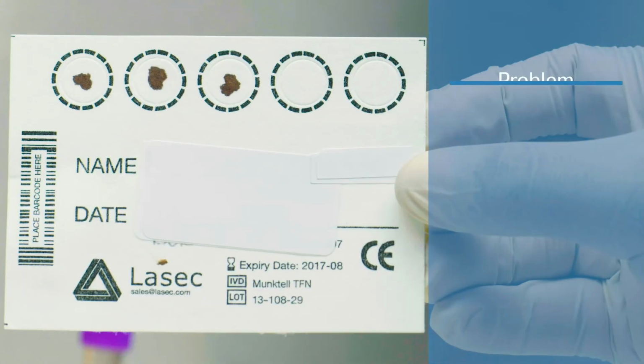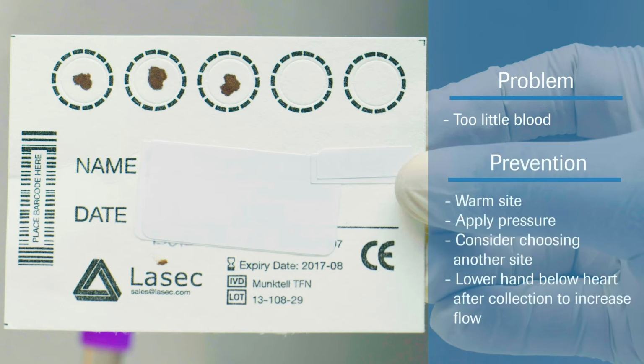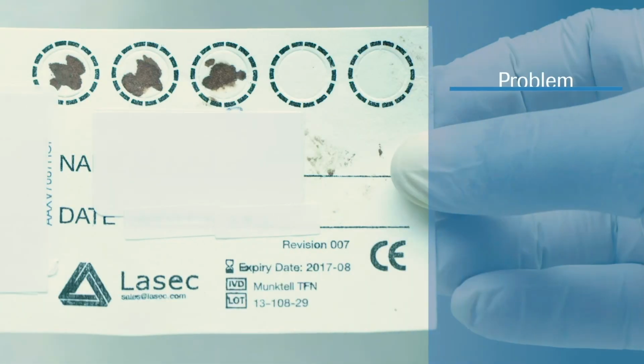Using too little blood also results in an untestable sample. If one of your drops is too small, you can put another drop directly on top of the wet drop until the spot is completely filled before moving on to the next circle. If you cannot get large enough blood spots, the puncture site may be cold. You may not be applying enough pressure, or you may need to choose another site and prick the patient again.